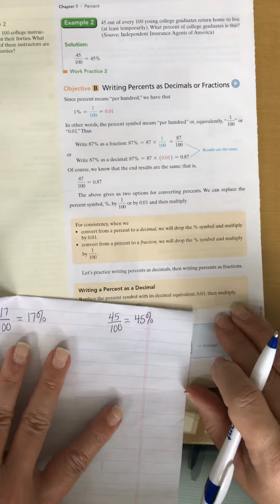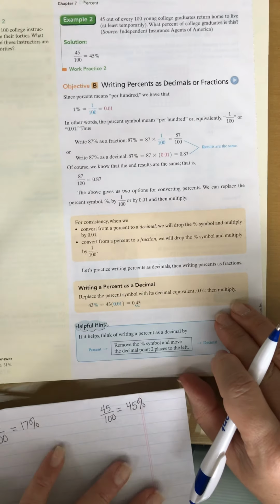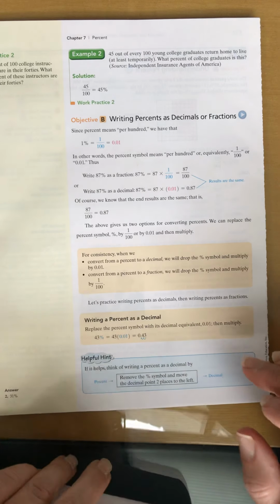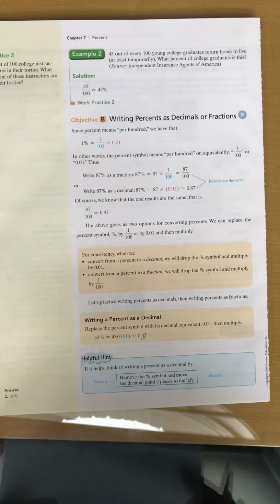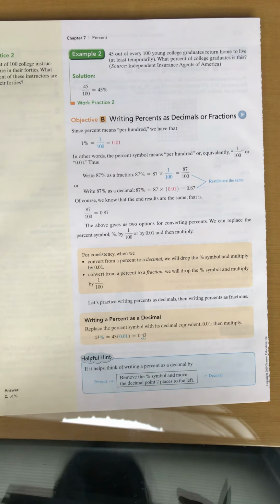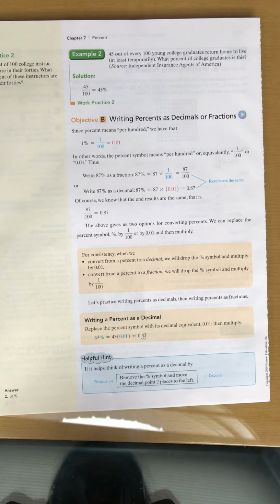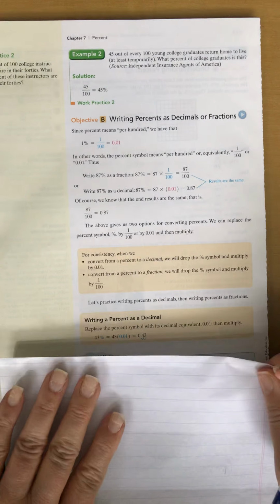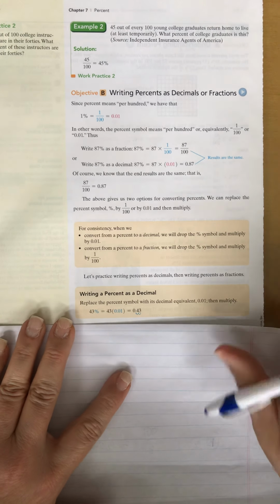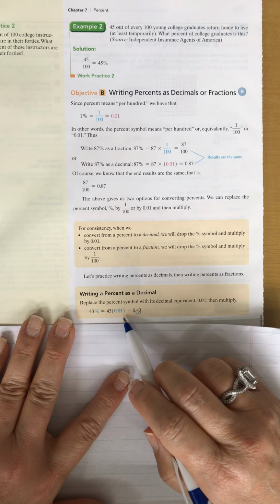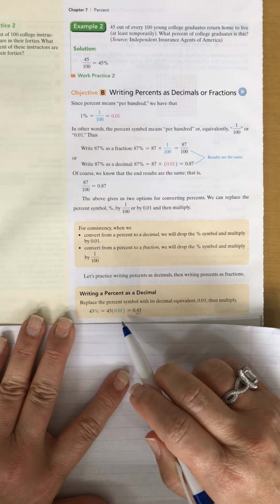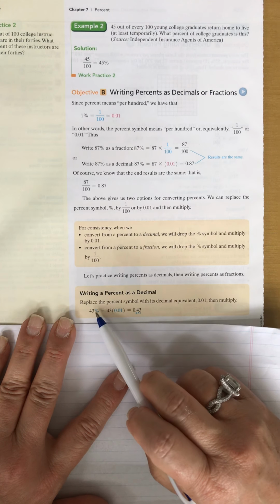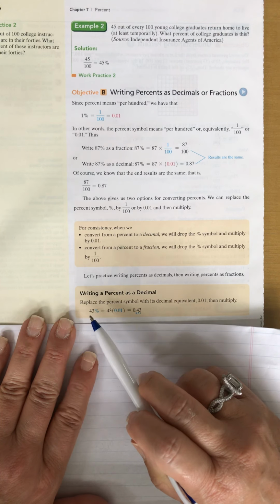Next, the next objective is to write a percent as a decimal or a fraction. So, if I give you a percent and ask you to write it as a decimal, it's the same as multiplying it by 0.01, or simply you just move the decimal 2 places to the left.